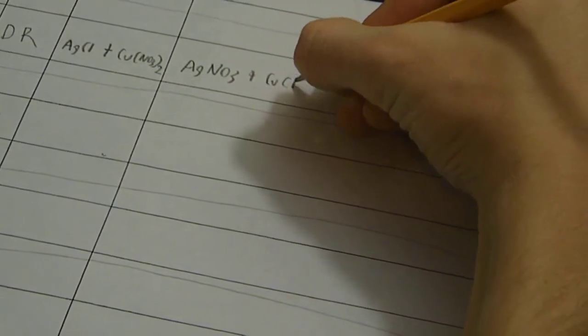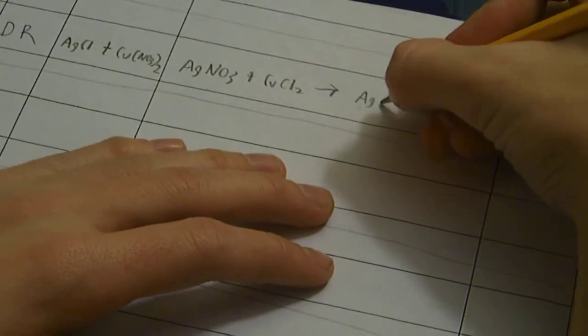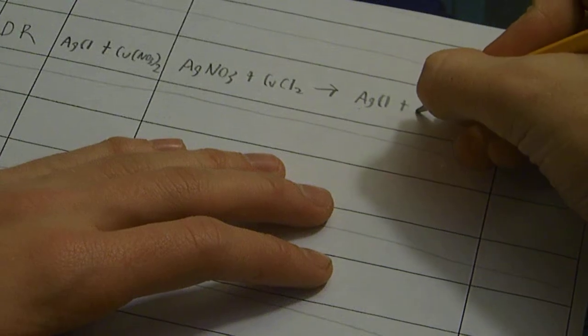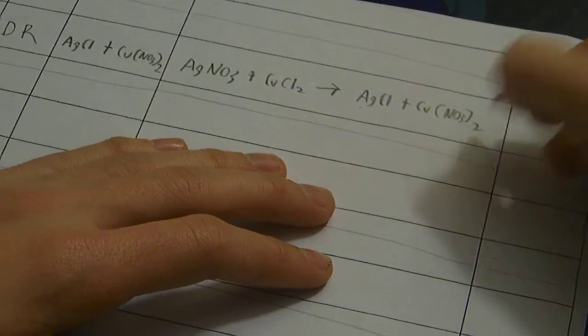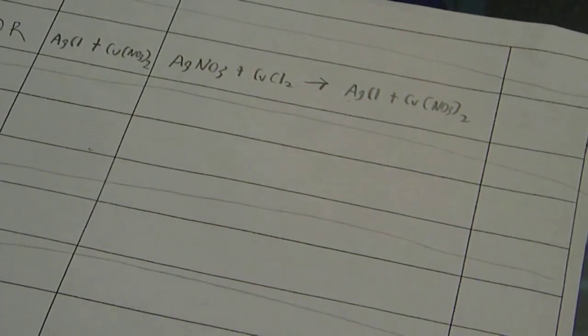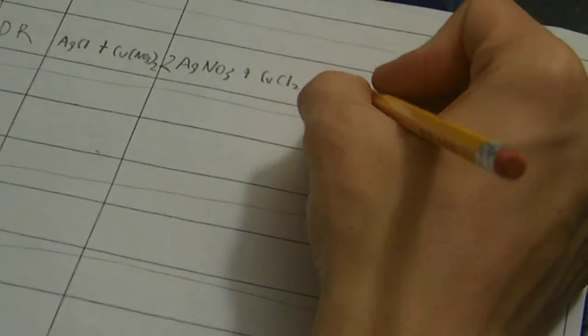AgNO3 plus CuCl2 yields AgCl plus Cu(NO3)2. So now balancing that out, you have two NO3s over here, so you're going to have to put a 2 right there, which means you're going to have to put a 2 right there. So now it's all balanced.